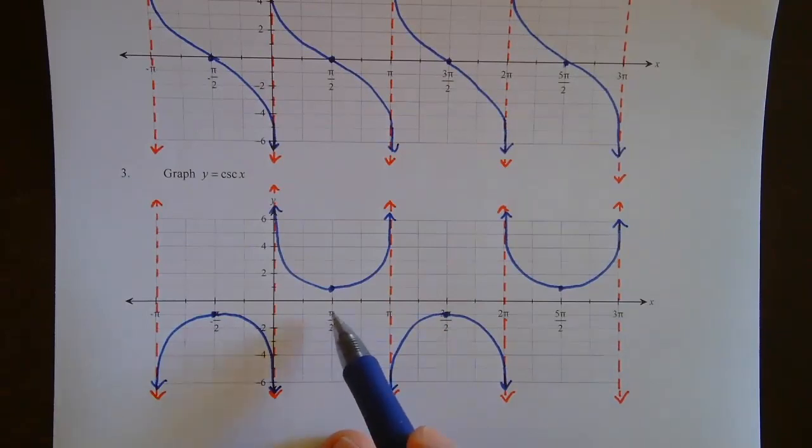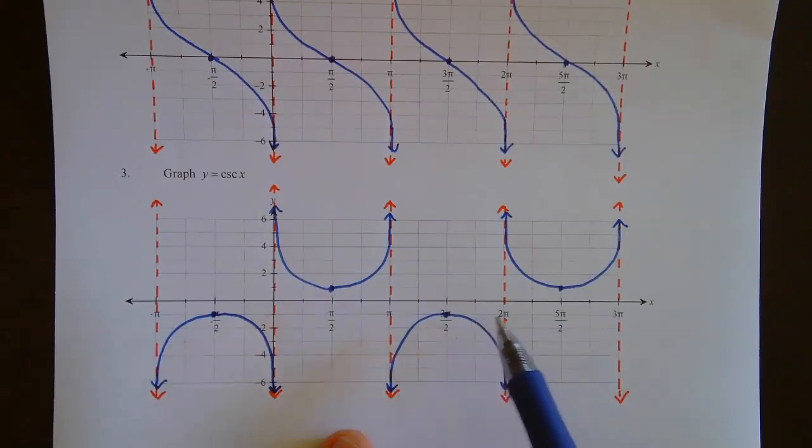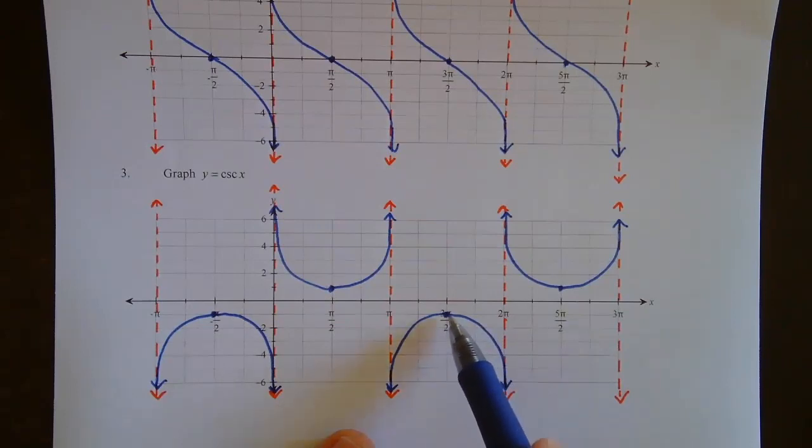And at pi over 2, sine is 1, and the reciprocal of 1 is still 1. That's why this is 1. And sine at 3 pi over 2 is negative 1, and the reciprocal is still negative 1. That's why this point is here. We're just going to keep practicing for a couple more days. All right, now let's stop and we'll go to the lesson.